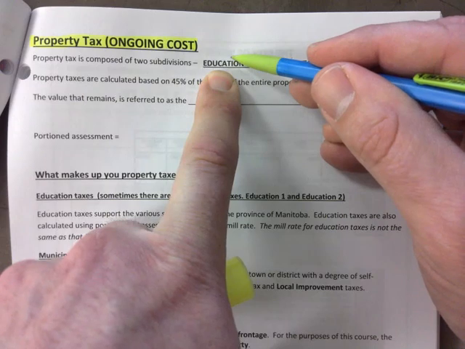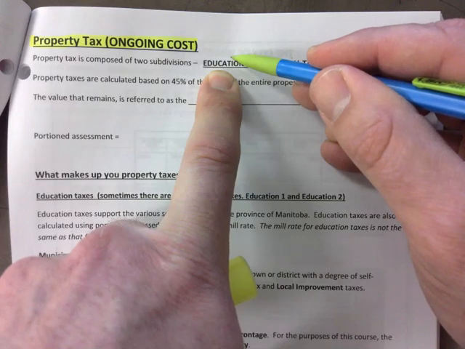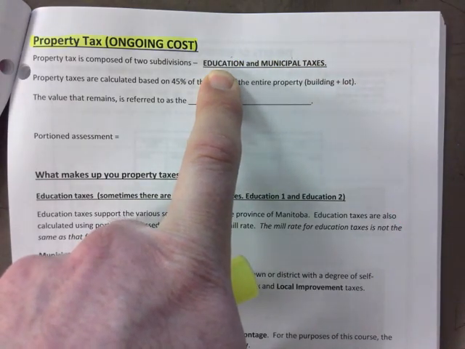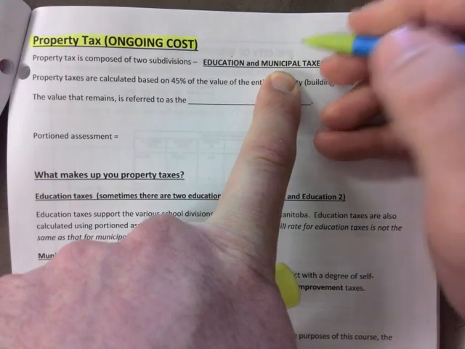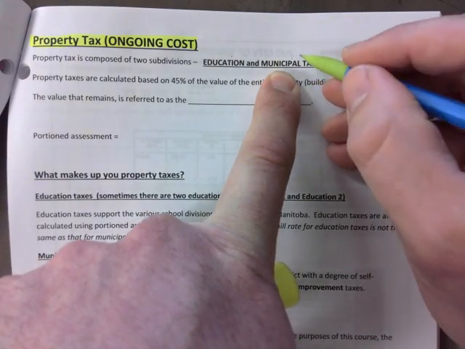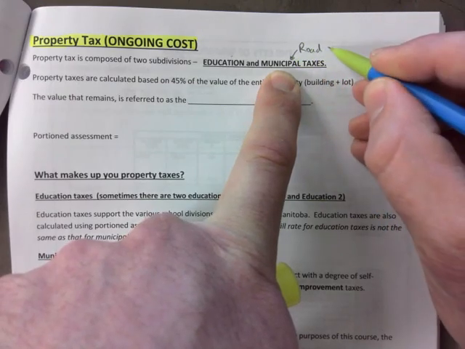Education, you can only guess what that goes towards. That goes towards everything that has to do with education, including the busing. Busing, teachers, maintenance, all of that, buildings. Municipal taxes, that has to do with road maintenance, right? Road maintenance.